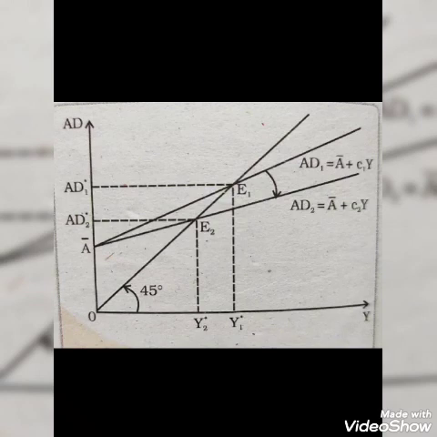We know that the expenditure of one person is the income of another person. So whenever the level of consumption decreases, the level of income will also decrease, and the aggregate demand level will also go down. For this, look at the diagram. In this diagram, we are talking about two types of parameters.